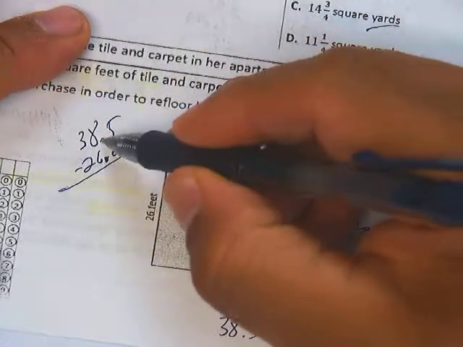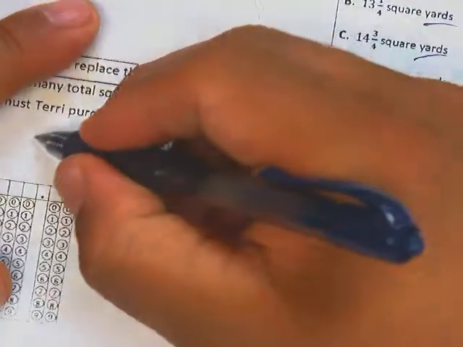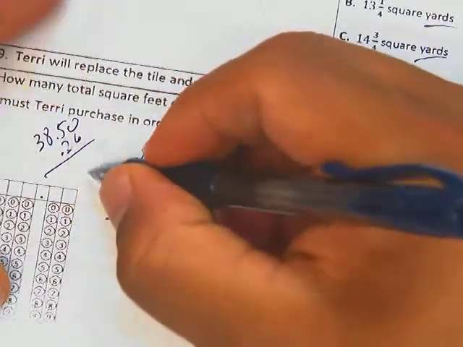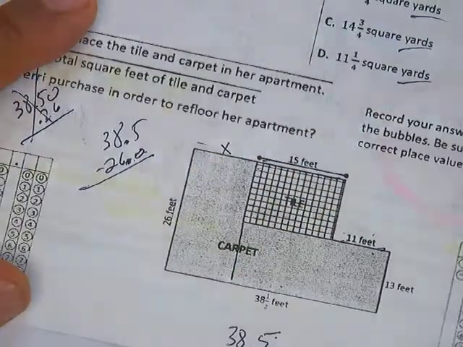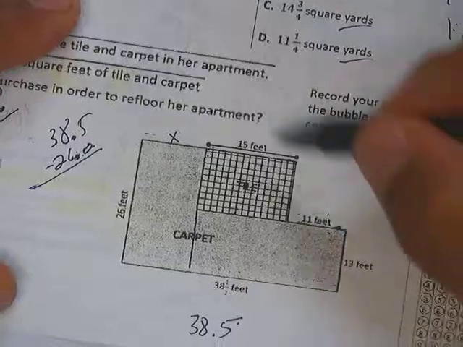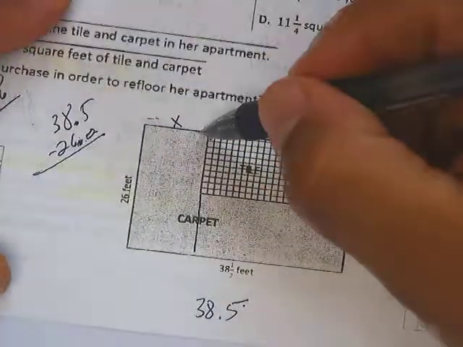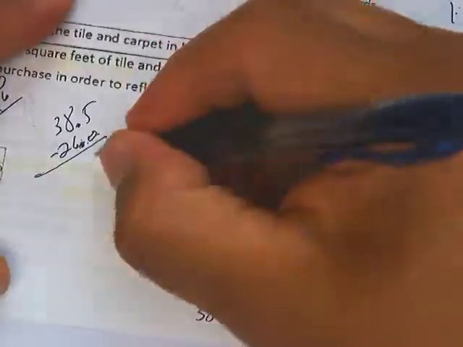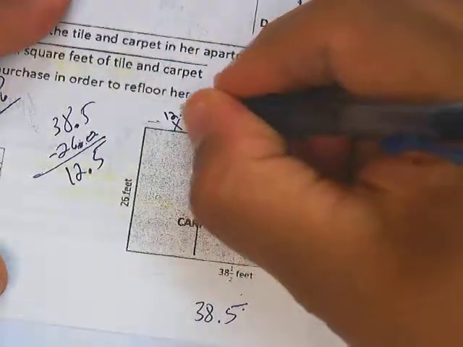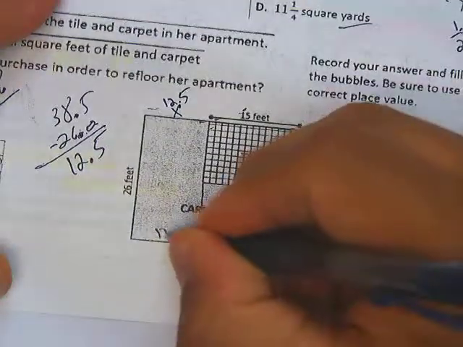Well, first add these two. 15 plus 11 is 26. So then 38.5 minus 26, line up your decimals. As you can see, I put 26.0. That's where the decimal should go. If you do this, you'll get it wrong. It's a whole number, so 26.0.